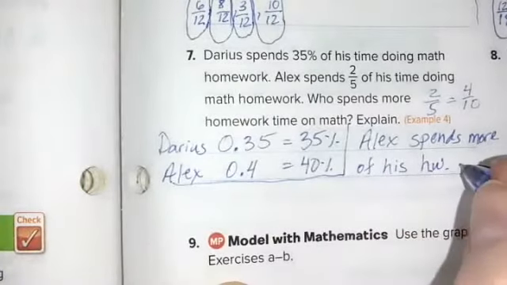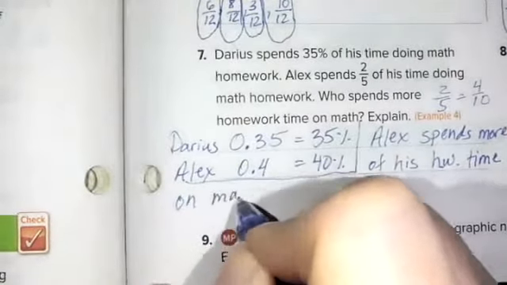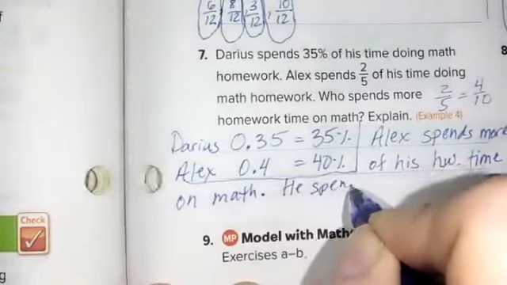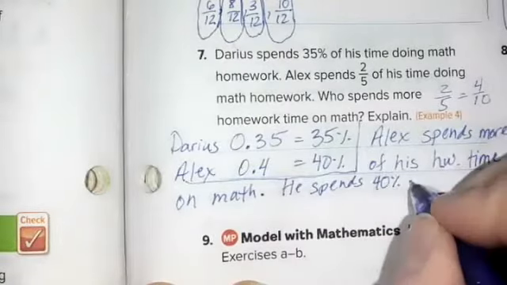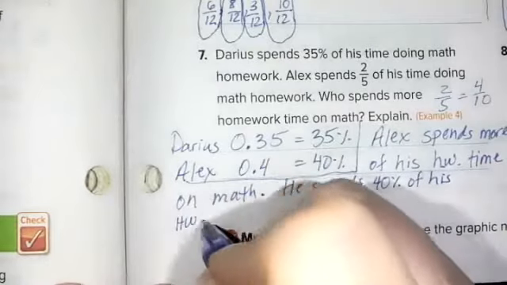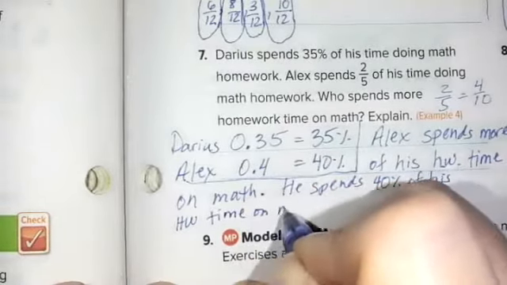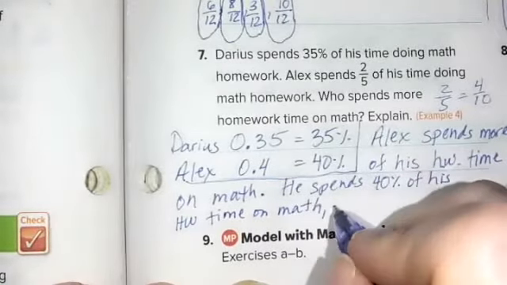Alex spends more of his homework time on math. He spends 40% of his homework time on math, and Darius spends 35%.